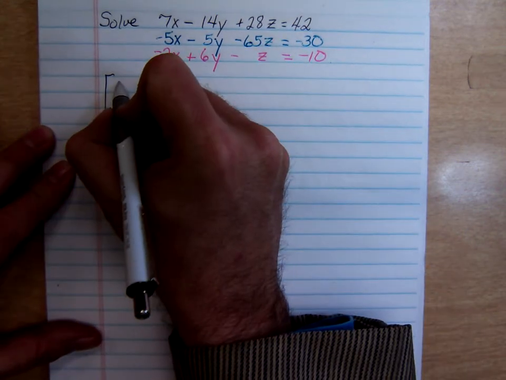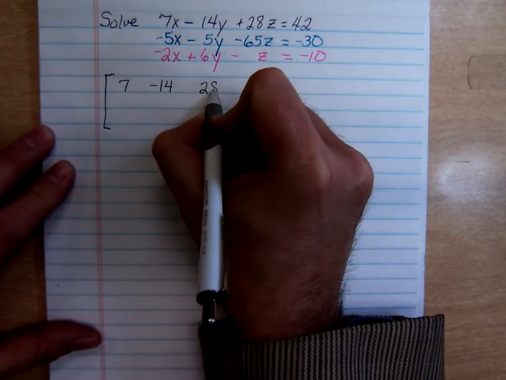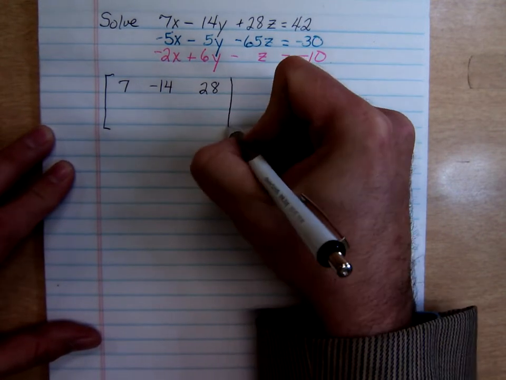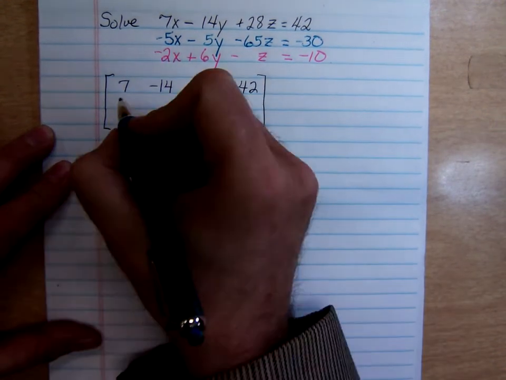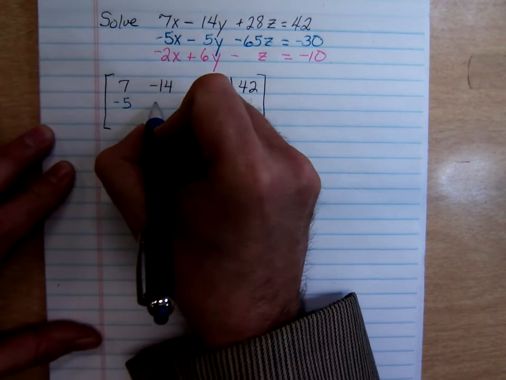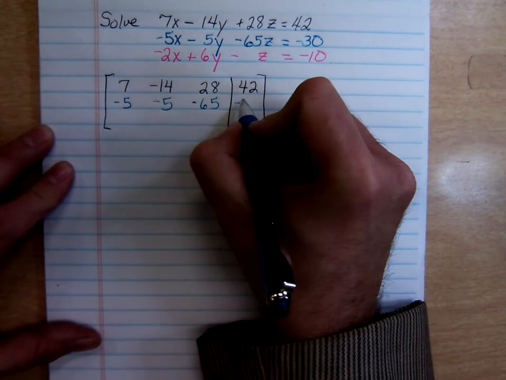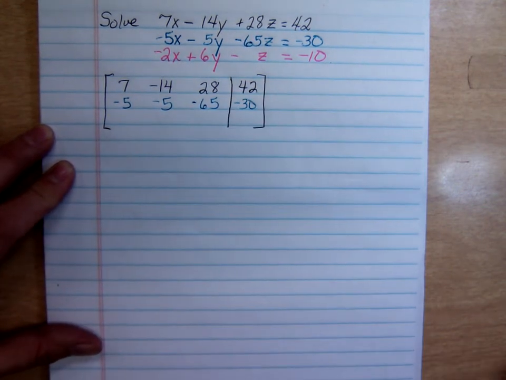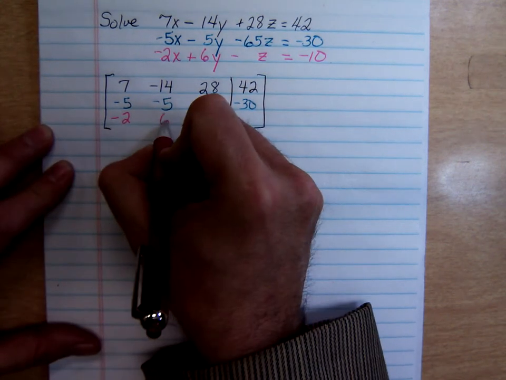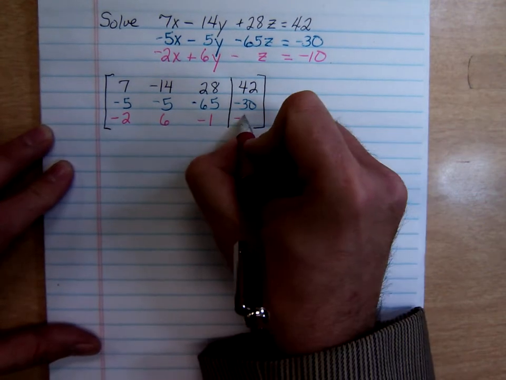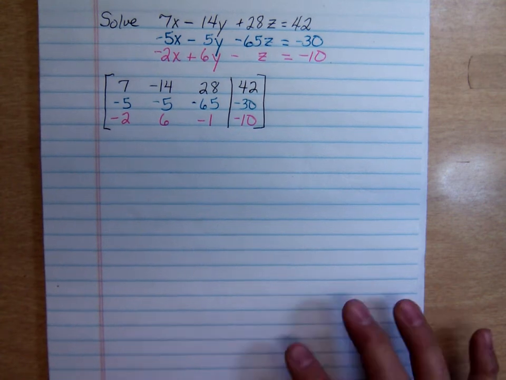So let's see. 7, negative 14, 28, and 42. There's the first row. Second row, negative 5, negative 5, negative 65, and negative 30, and negative 2, 6, negative 1, negative 10. So we're getting the augmented matrix written first.